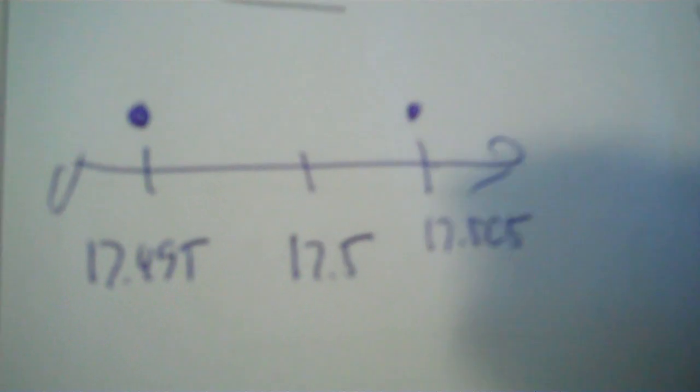So the circles are filled in because they can be equal to those values. You take out the middle and then you just connect them. Now remember to label it. So you've got L, 17.495 on this side, 17.505 on this side. You write the low, then L, then the high.